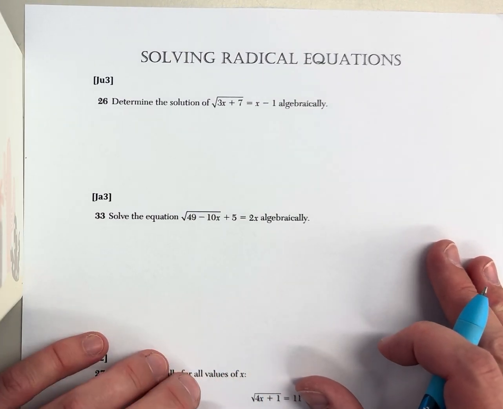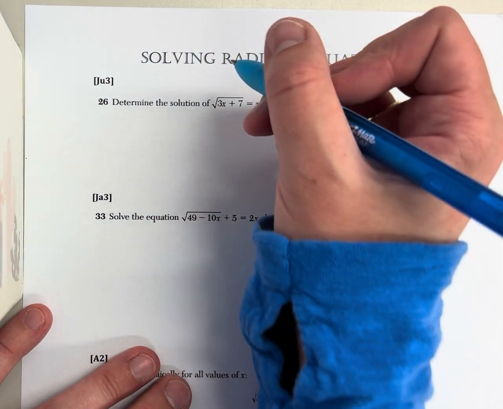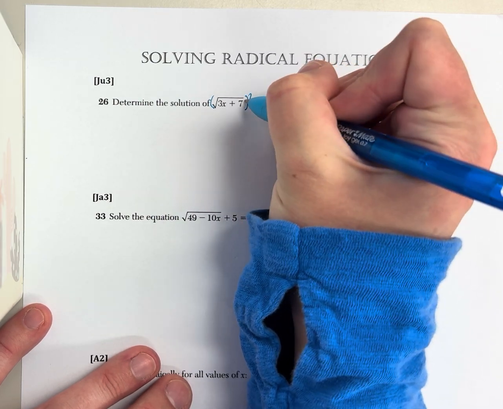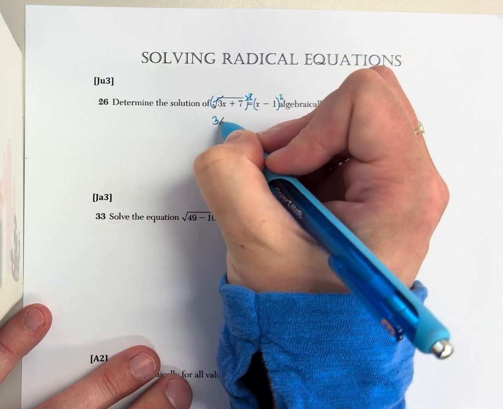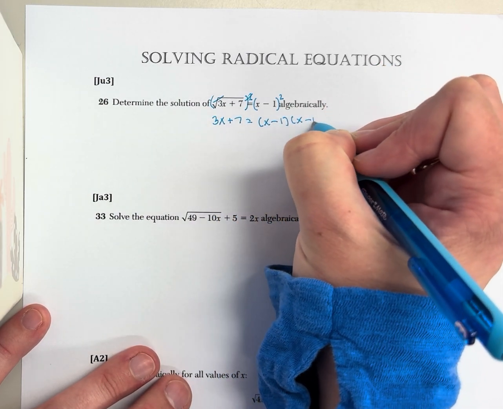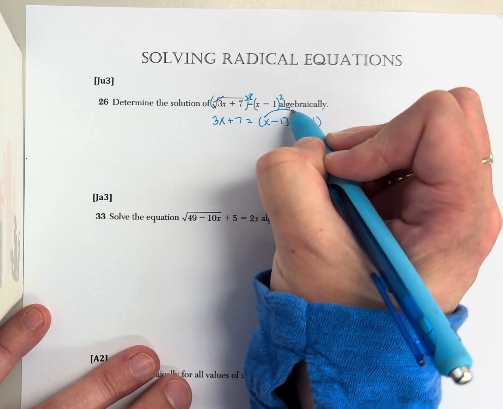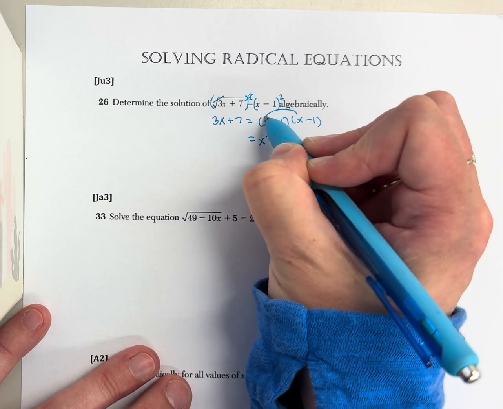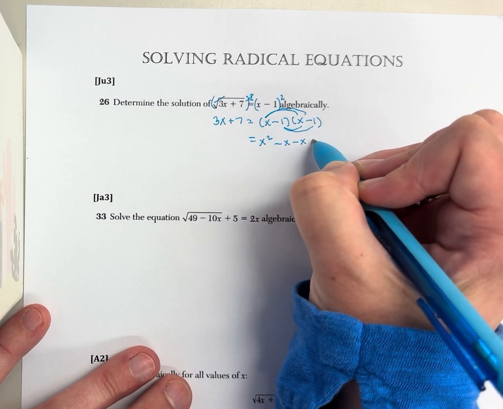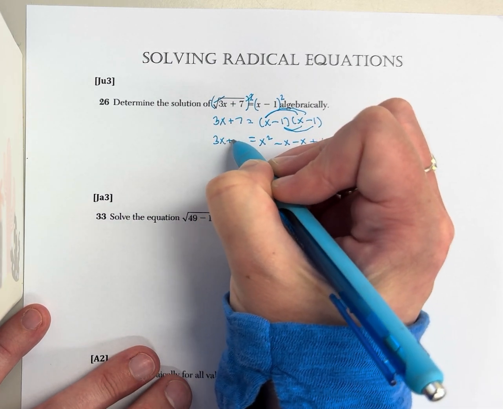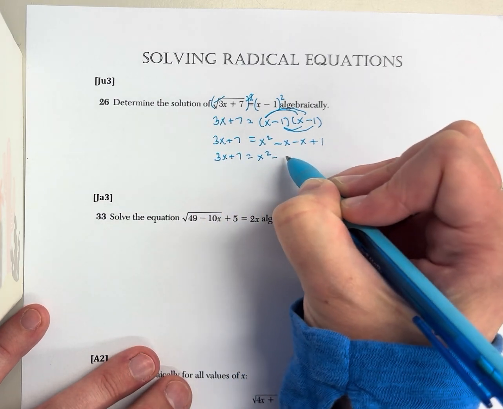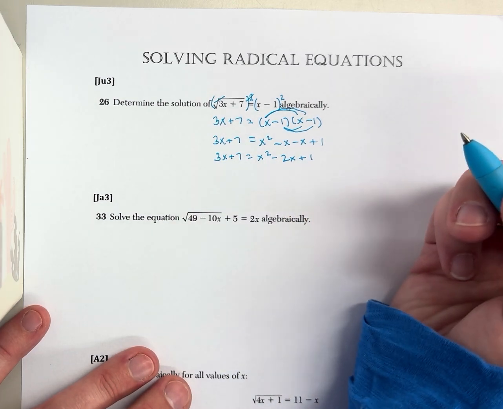On the next page, the square root is already by itself, so I'm going to square both sides. Square and square root cancel. I have 3x plus 7 equals x minus 1, 2 of those. I'm going to distribute this out. X squared minus x minus another x, and then plus 1. Left side is still 3x plus 7. So I've got x squared minus 2x plus 1.